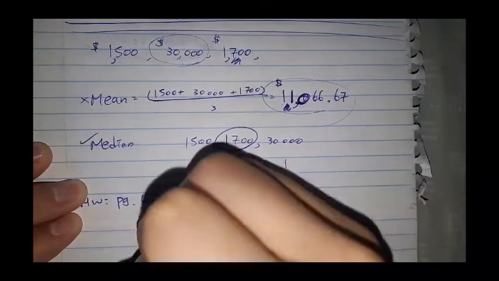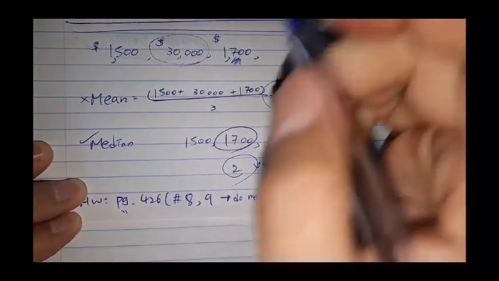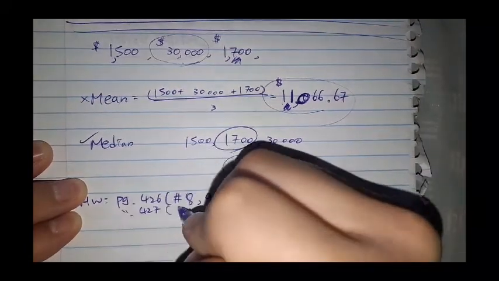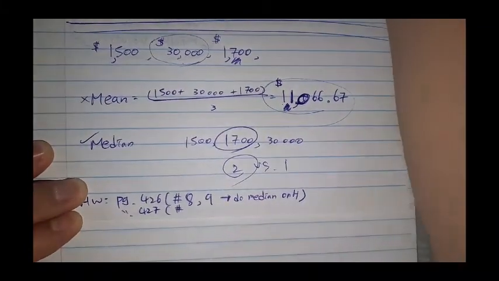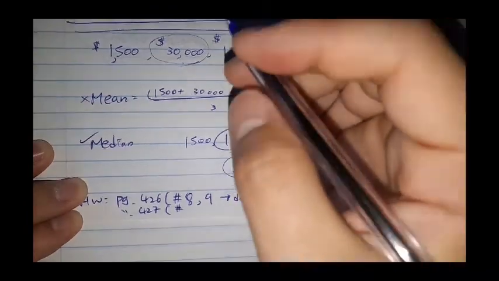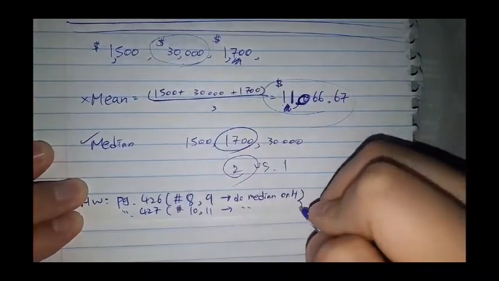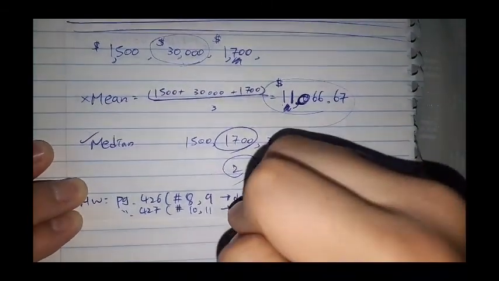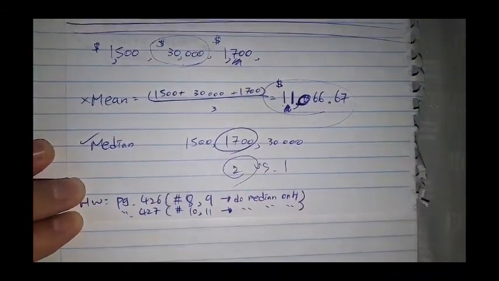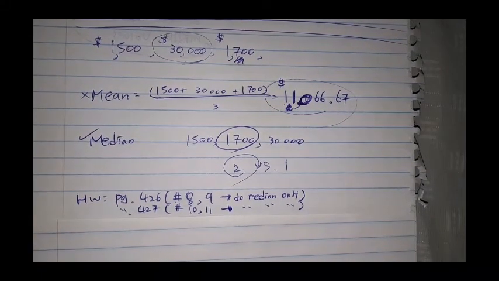Do median only. Same thing for page 427, number 10, 11. Why not? Same thing. Do median only. Do not do anything that says mode, even though it's really easy to understand, which you will see in the next lesson, but we're going to compare those methods later.